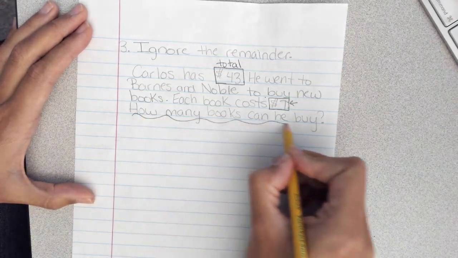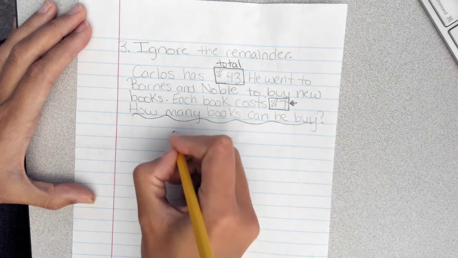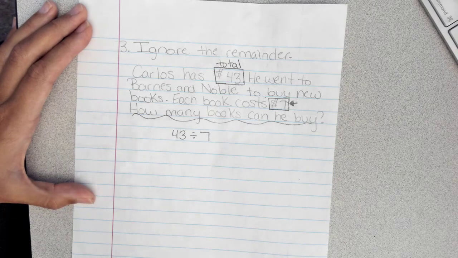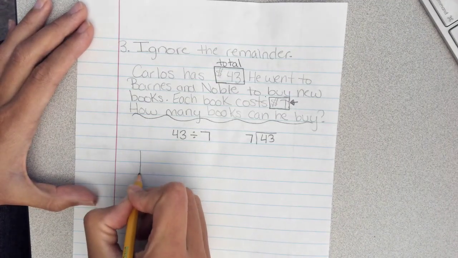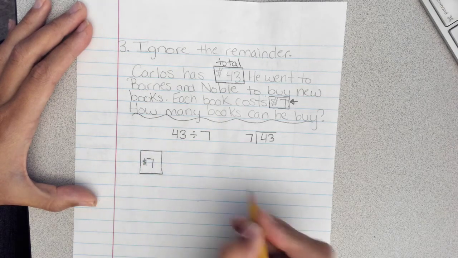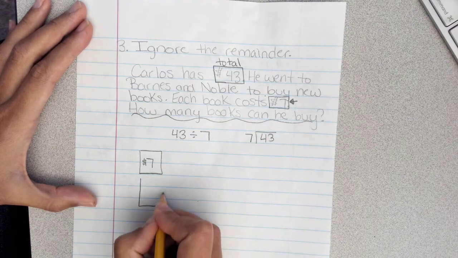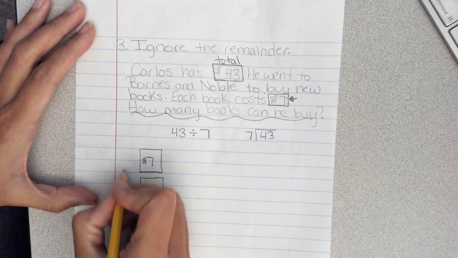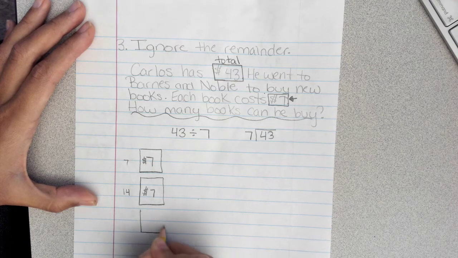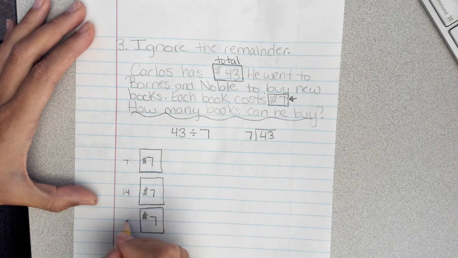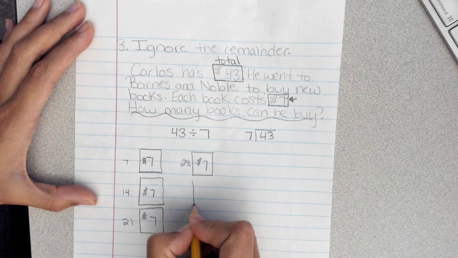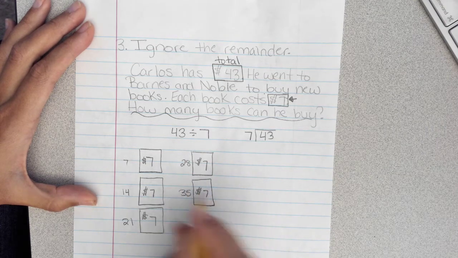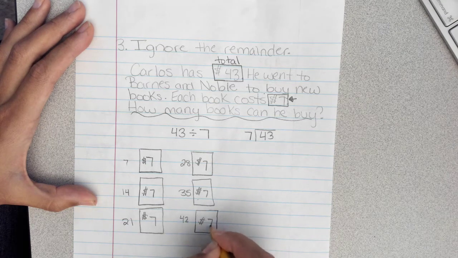Now the thing I need to find out is how many books he'll be able to buy knowing that each book costs $7. So our equation is going to be 43 divided by 7. So for each book I'm going to have a box. This book is $7. And then I'm going to skip count until I get close to 43. This book is $7 or 14. This book is $7 or 7, 14, 21, 28. Another $7. 35. 7, 14, 21, 28, 35, 42, 49.